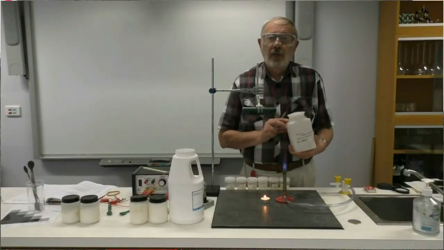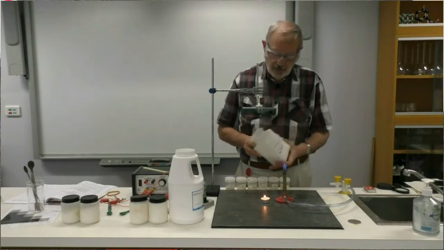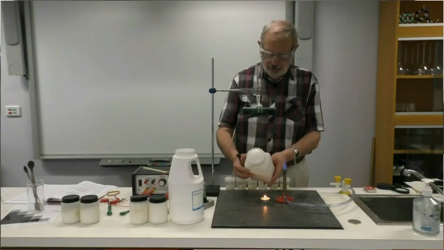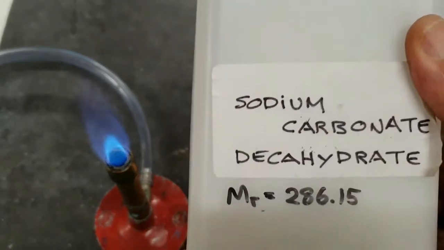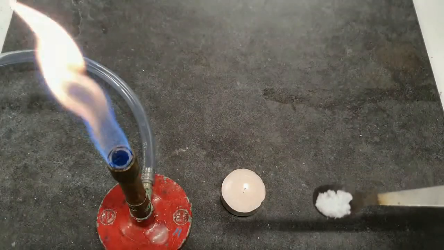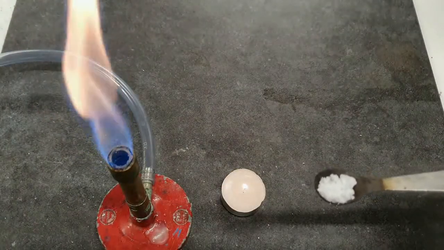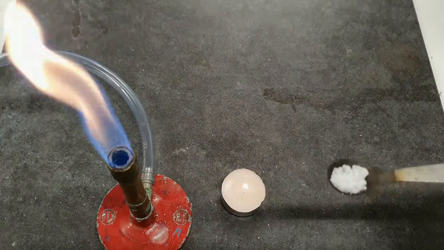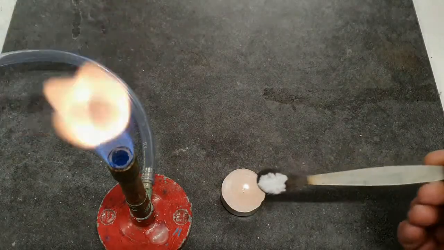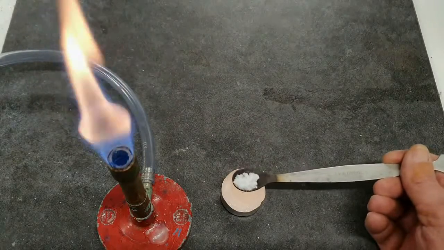So let's have a look now at our sodium carbonate decahydrate. So this now is our sodium carbonate decahydrate. First of all in the candle flame.